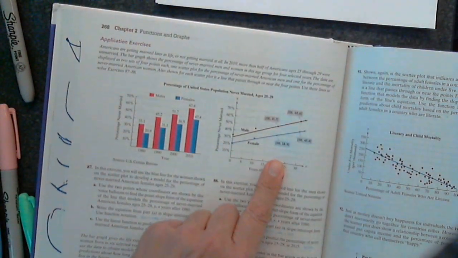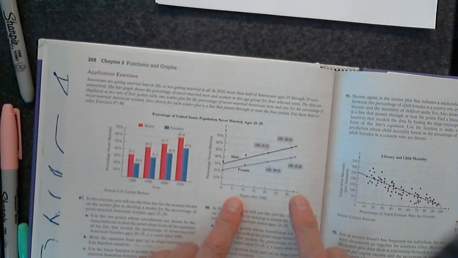Also, on the next column, we have this table. We have this graph. So now let's see what they say. The bar graph gives the life expectancy for American men and women born in 6 selected years. In exercises 89 through 90, you will use the data to obtain models for life expectancy and make predictions about how long American men and women will live in the future. I think 88 is with something else. 88. Yes. Okay. So since I selected life expectancy, we'll stick with that. So it's problem 89.